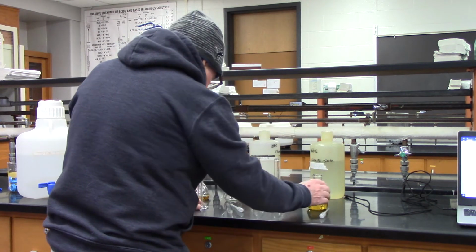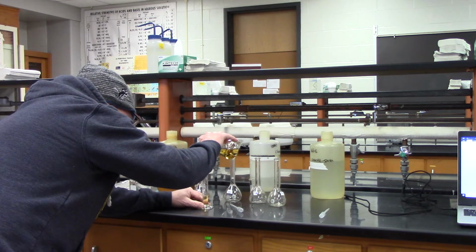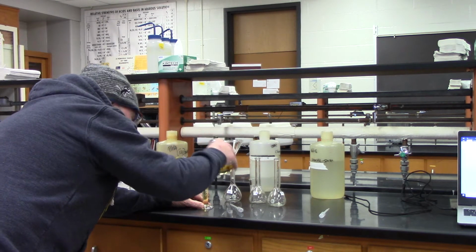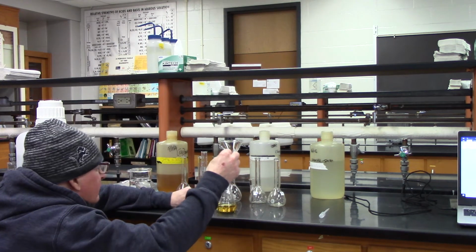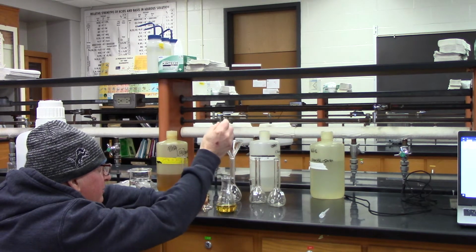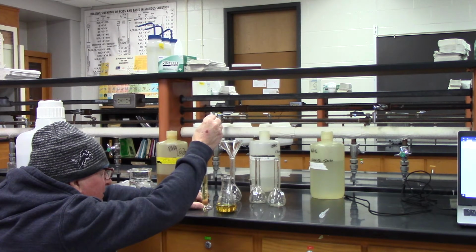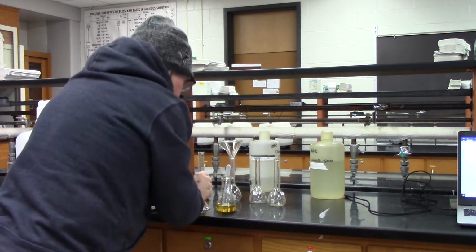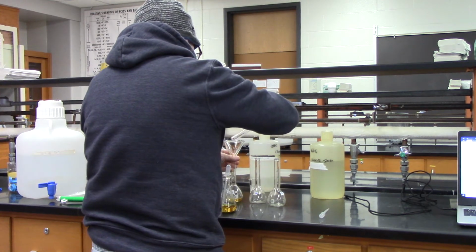Okay, so and like I didn't want to use the big container of the iron nitrate, so I moved it to a 125 ml Erlenmeyer flask, so it's easier to work with.